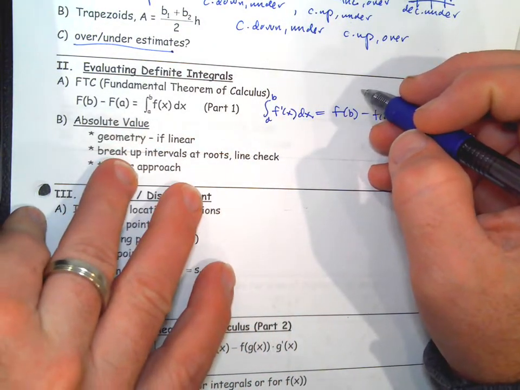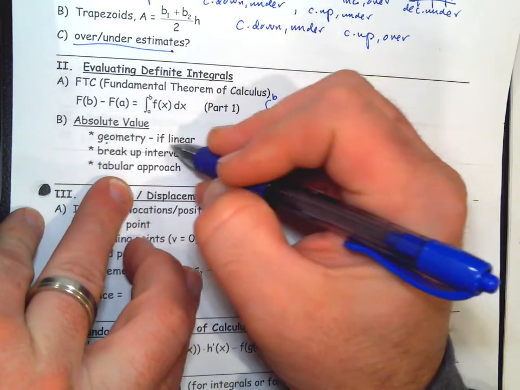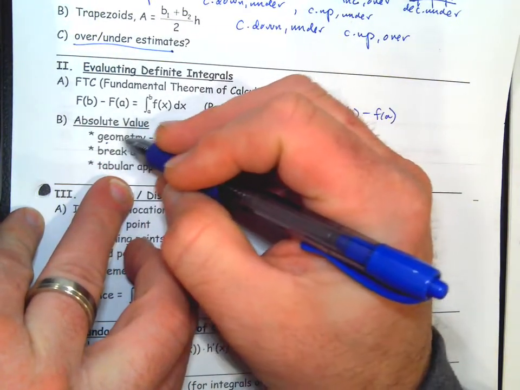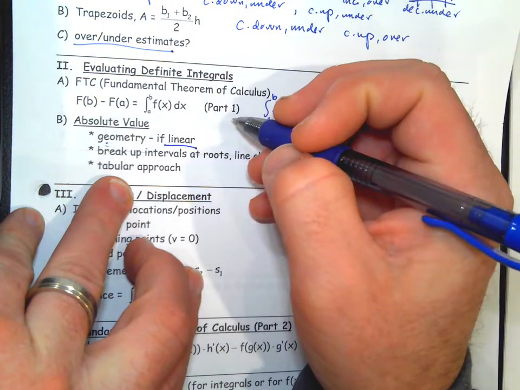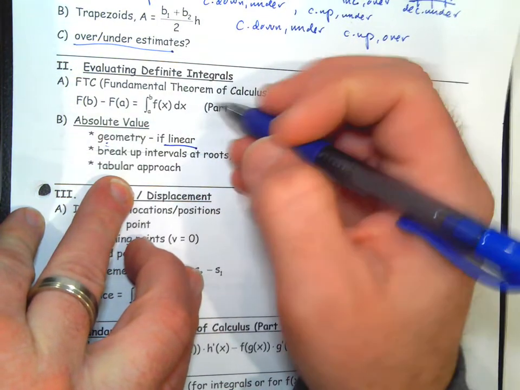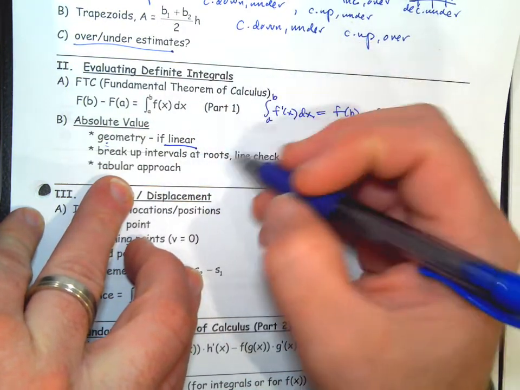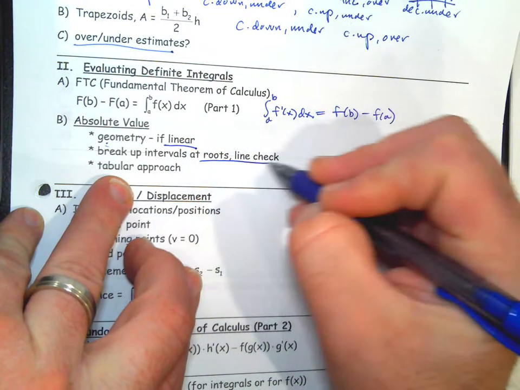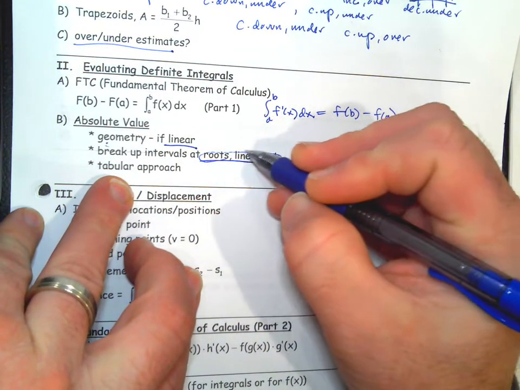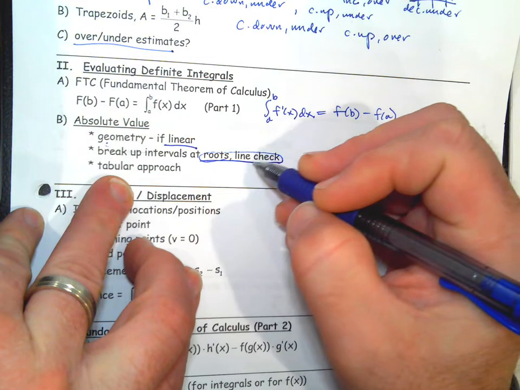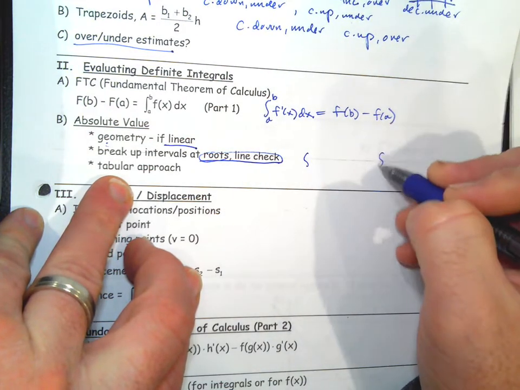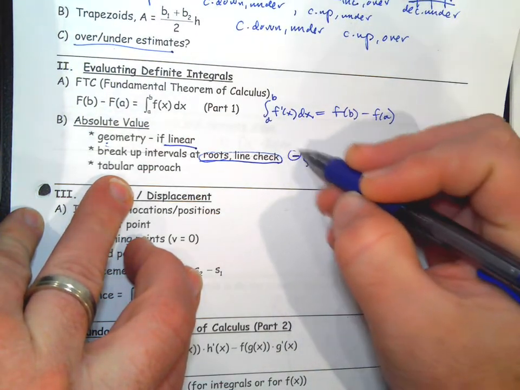Absolute values, if they're linear, then you can just use geometry, which means graph it. You get triangles and rectangles and squares and things like that. Otherwise, you have to break up at the intervals, the roots, do a line check, find the zeros, and then break it up. And the negative ones you've got to fix by adding a negative.